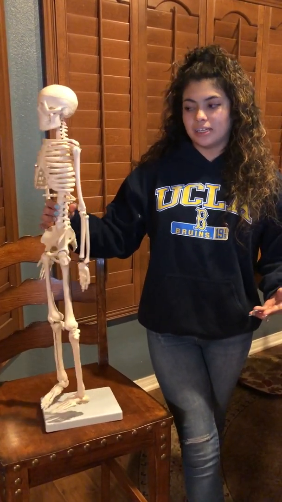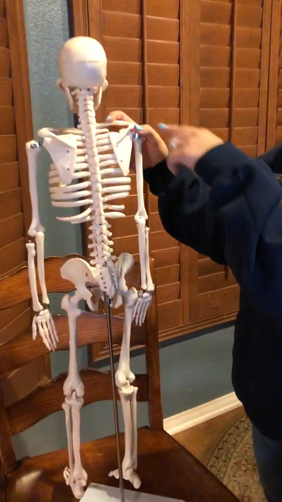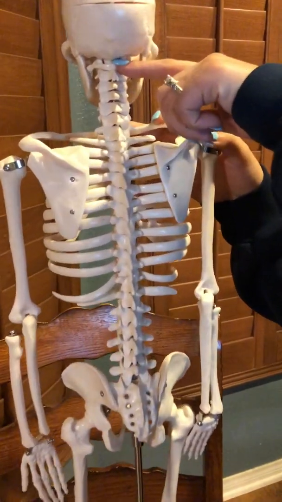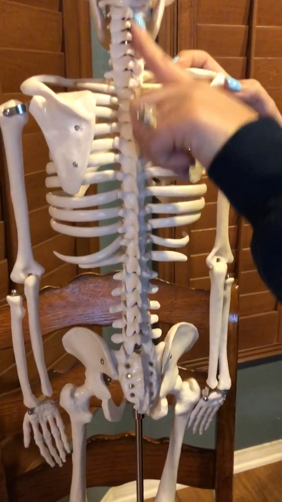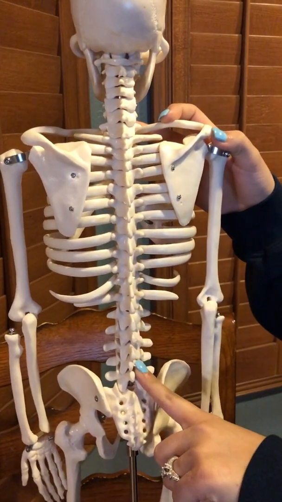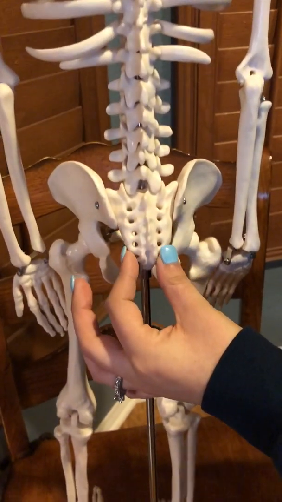These are very different kind of shapes, and one of them is found in the vertebrae, which comes from the skull all the way down to the sacrum. And then another one of the irregular bones is the sacrum itself.